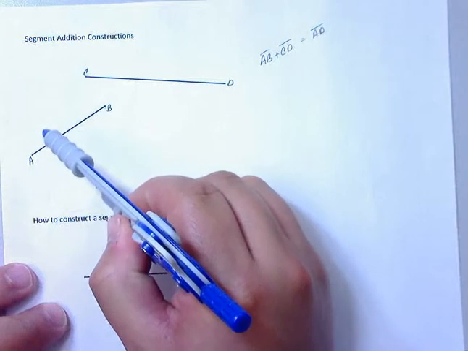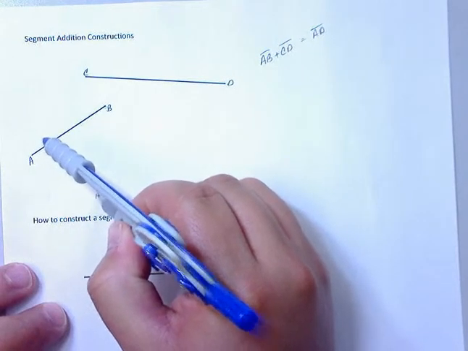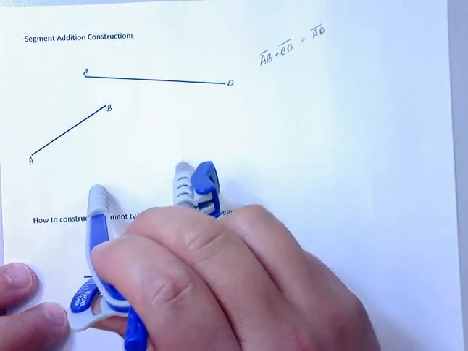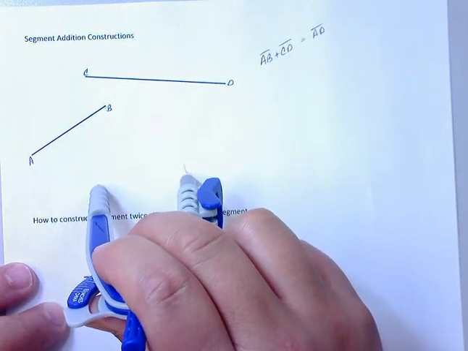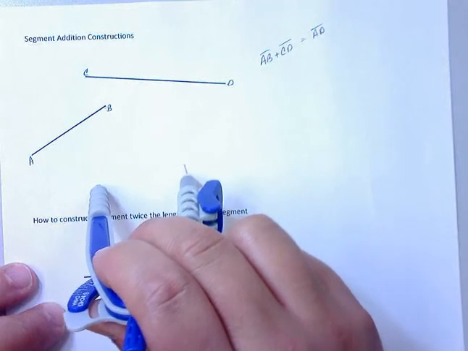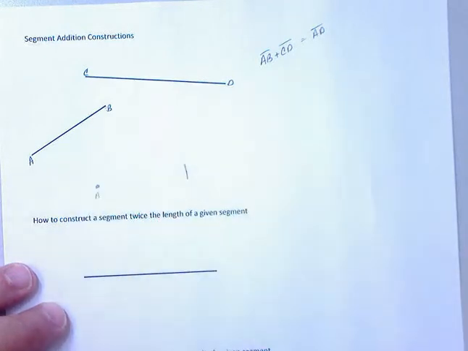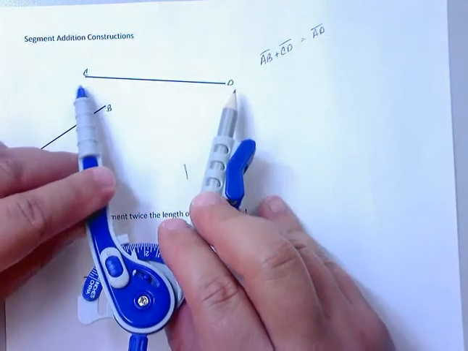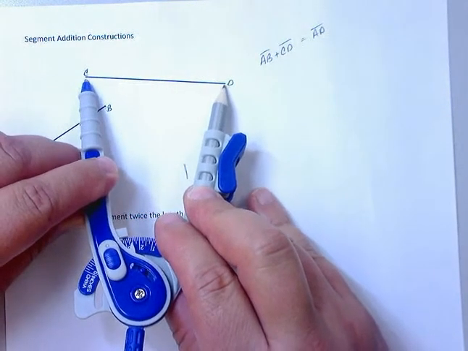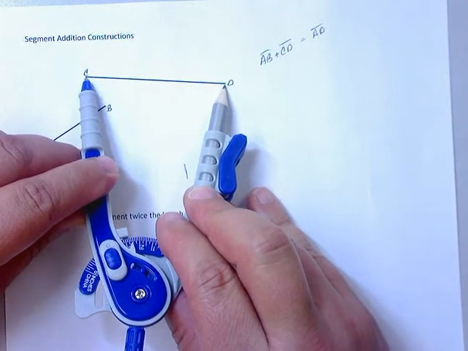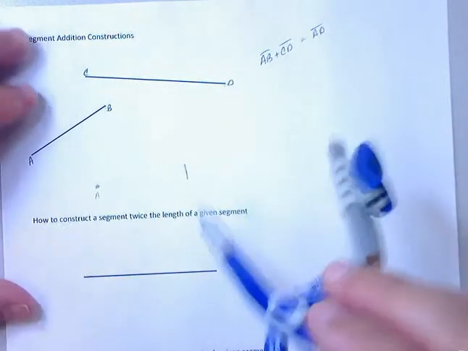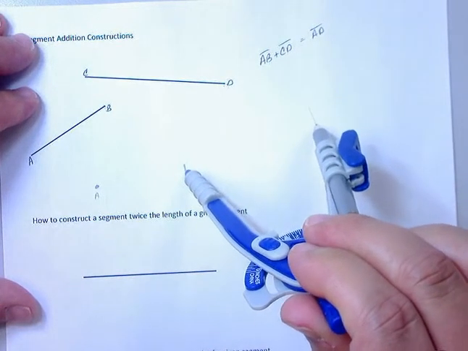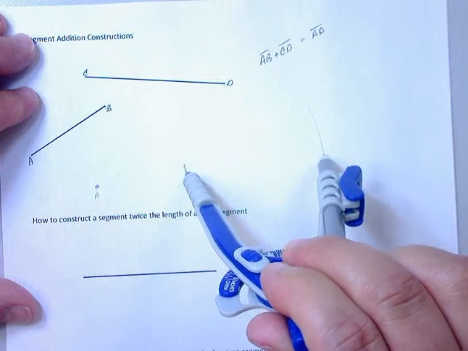Then you create a point of your own, call it point A. You put your non-pencil side on that point and simply create a little arc. Now you're going to open your compass up a little bit bigger and line it up on C and D. Then you put your compass tip somewhere on that first arc you created, and you create another arc.